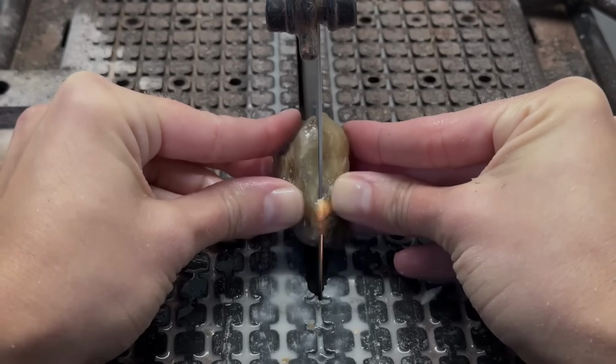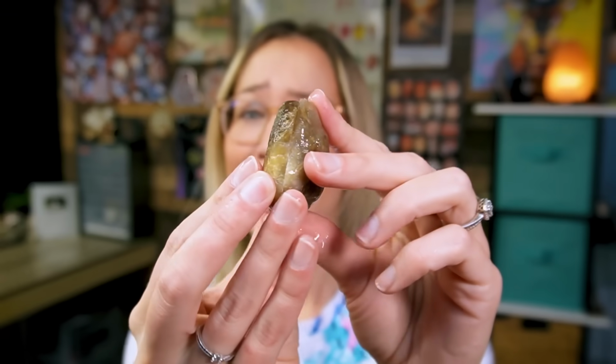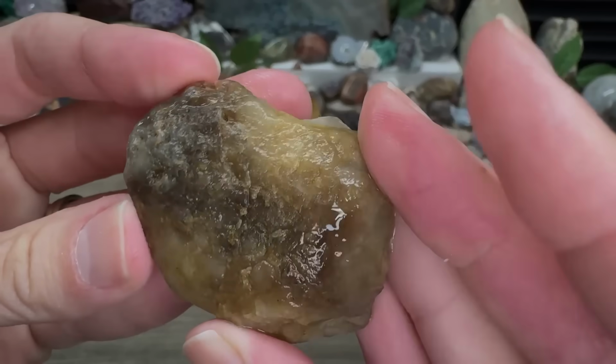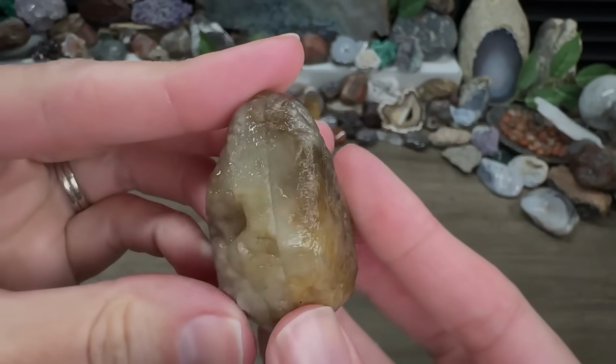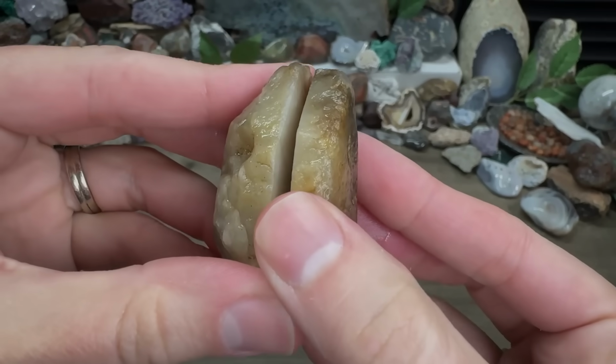Come on, I can do it. There we go. Okay, this guy is small, but it does not mean it is not mighty. So let's look inside and see what it looks like. And that is, I think, the darkest one that we've cut today. So I'm kind of curious to see if that translates to the inside.